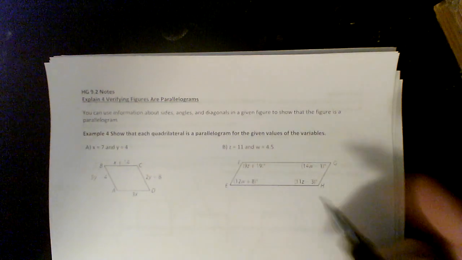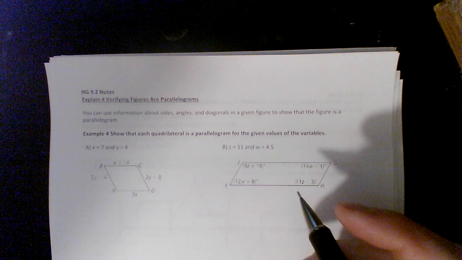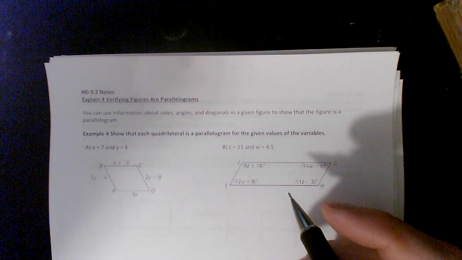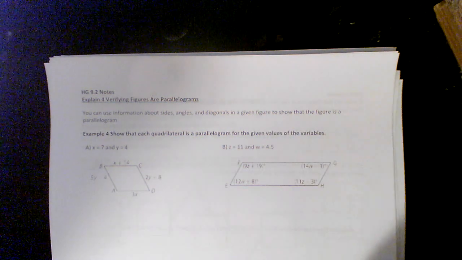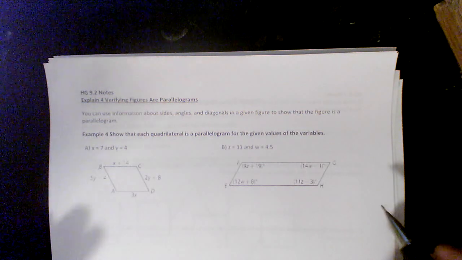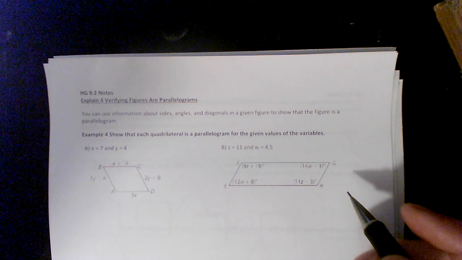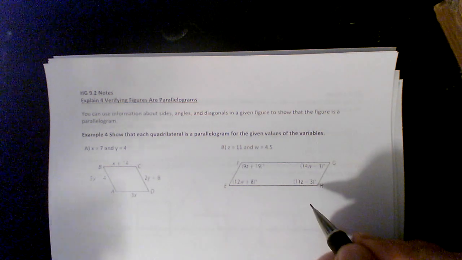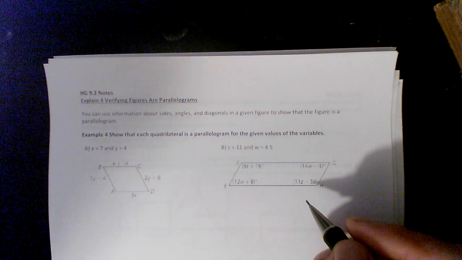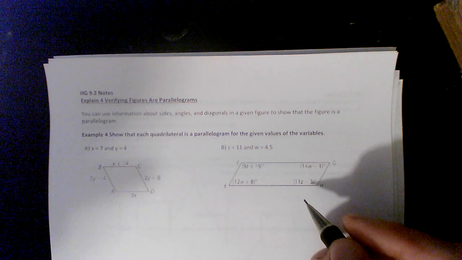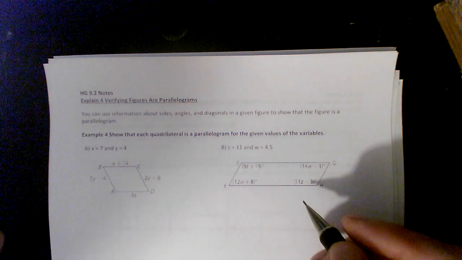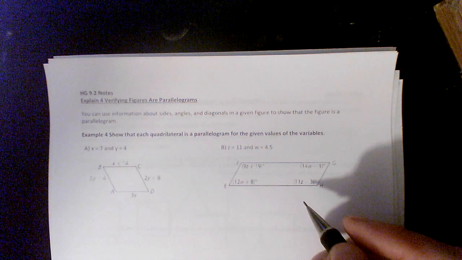Alright, so remember what we talked about. We have proved parallelograms in 4 ways. If the opposite sides are congruent, they're a parallelogram. If the opposite angles are congruent, it's a parallelogram. If the diagonals bisect each other, it's a parallelogram. And there's one more. The one more is if one side is both congruent and parallel, then it's a parallelogram.